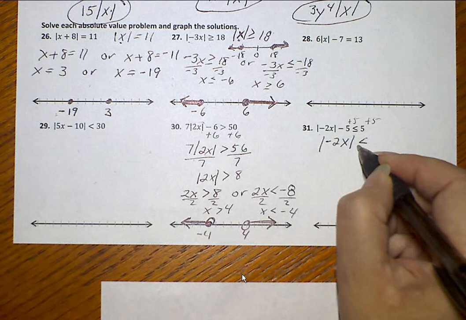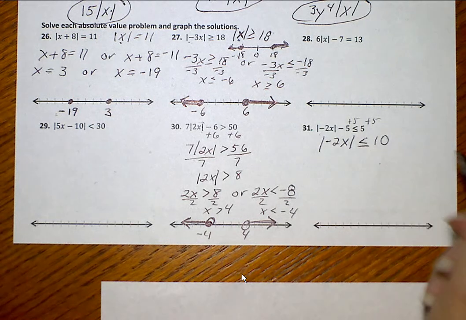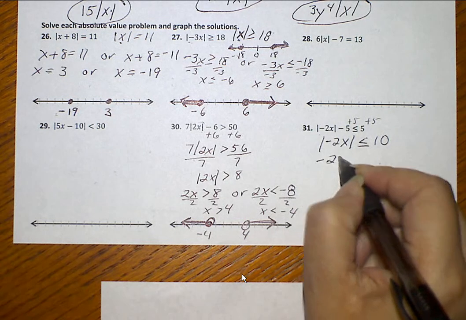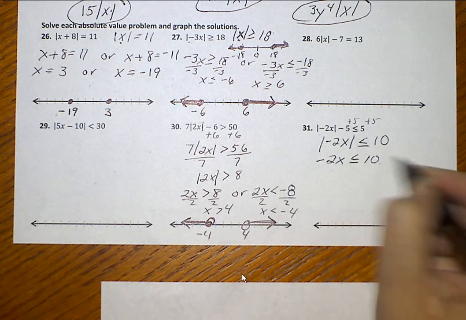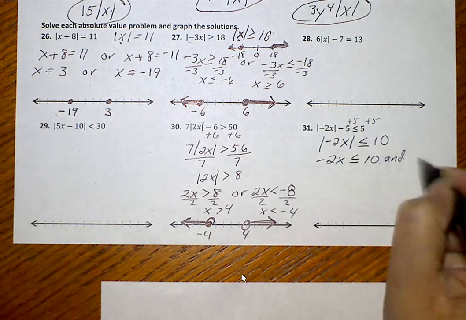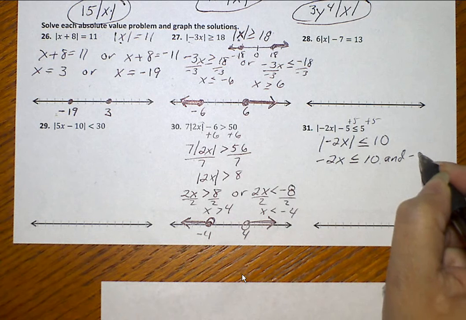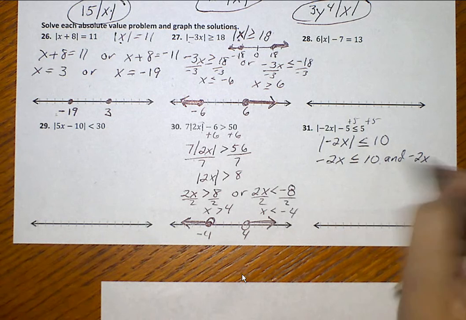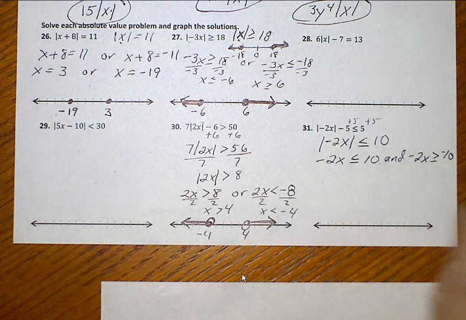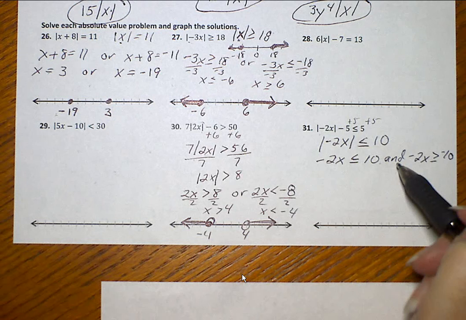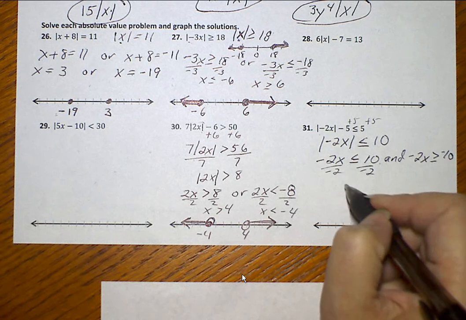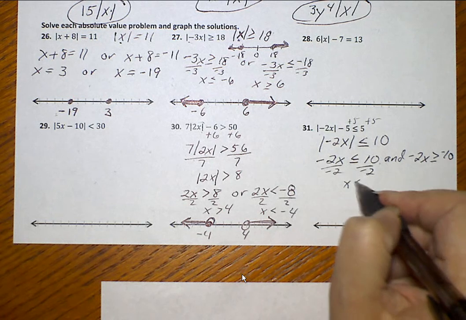Now that the absolute value is by itself, I can say negative 2x is less than or equal to 10, and negative 2x is greater than or equal to negative 10. I'm going to divide by negative 2. So x is going to be less than or equal to negative 5.